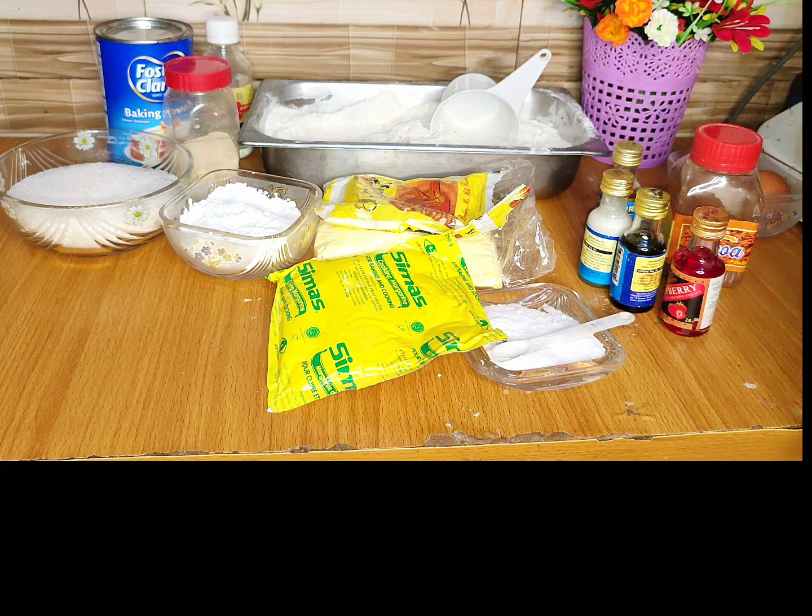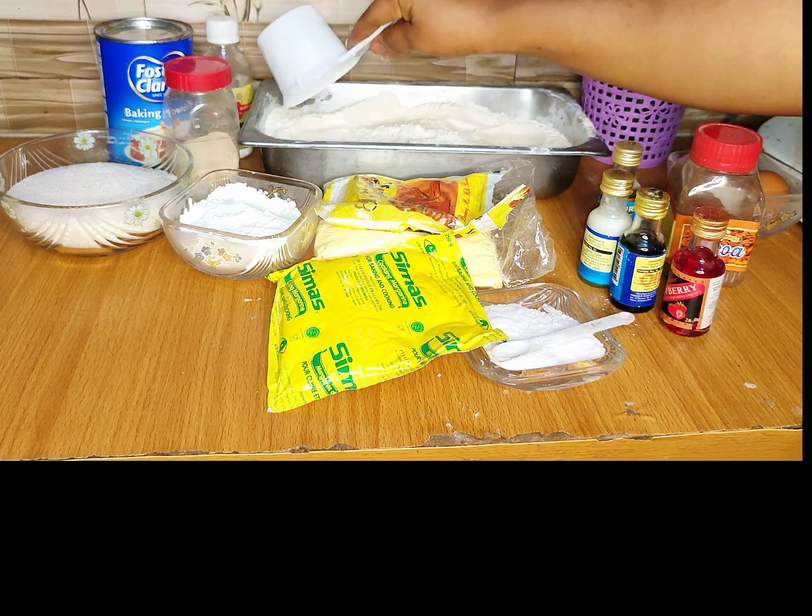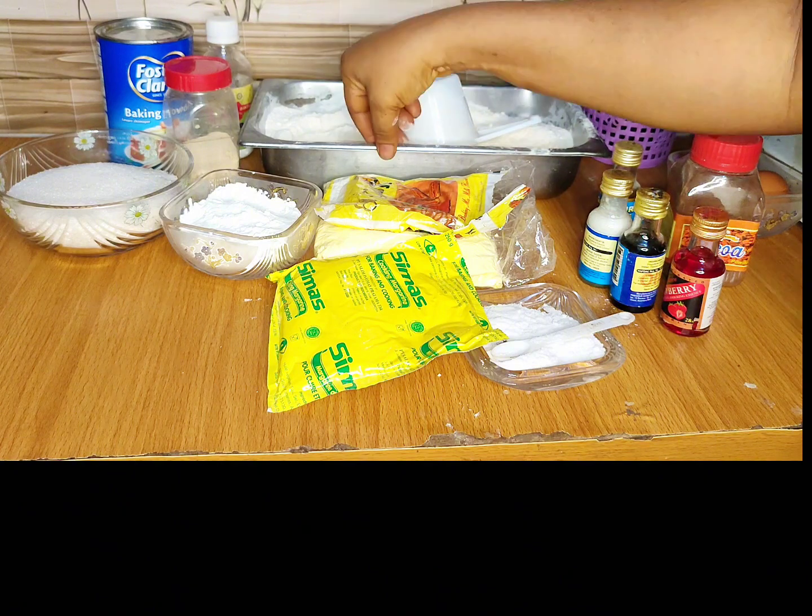So these are some of the essential ingredients you use in baking.